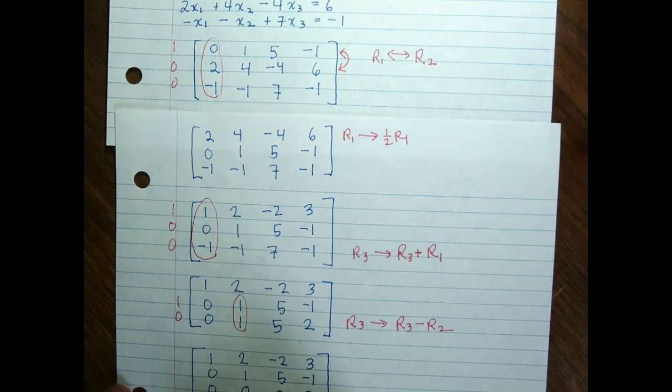I won't always fall exactly along the diagonal. So I'm just going to take this third row again, and I'm going to replace it with 1/3 row 3. It's actually not necessary. We're about to finish this problem in the next moment. So if we didn't do this step, it would be fine. 1, 2, negative 2, 3, 0, 1, 5, negative 1, 0, 0, 0, 1.